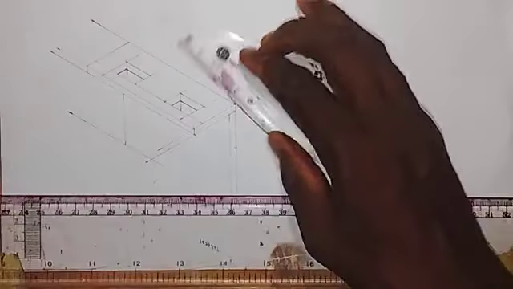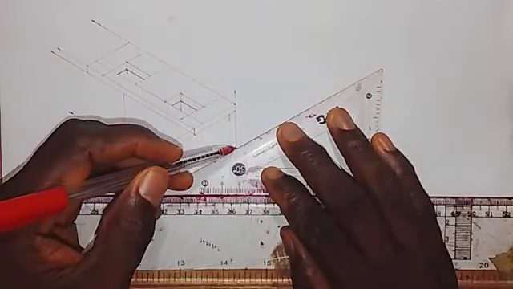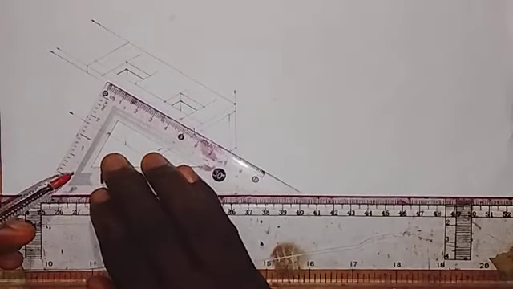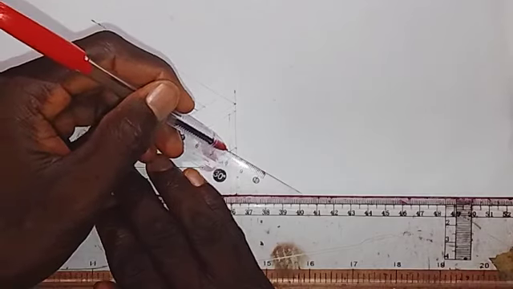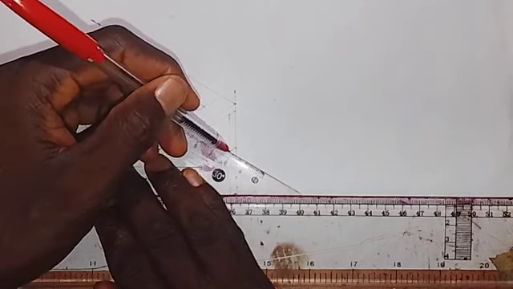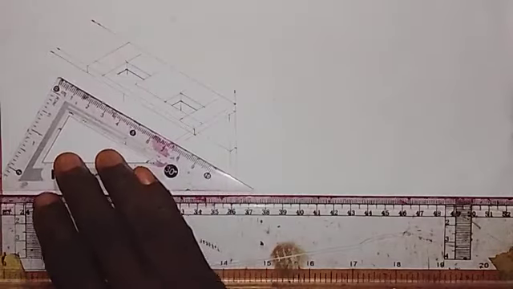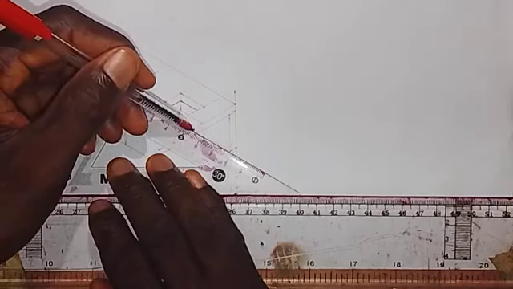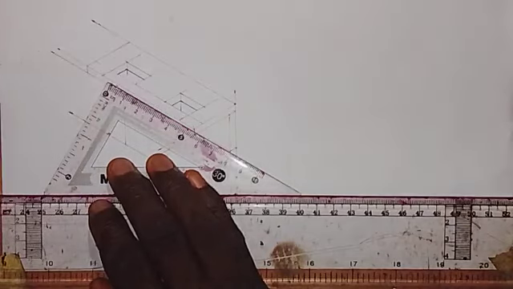Then I'm going to draw this line. This line comes to this face. And then I will now draw a line from here. So the line goes like this.